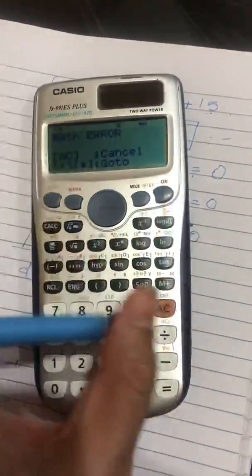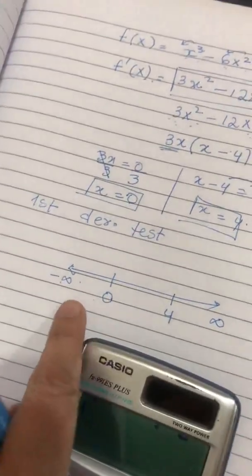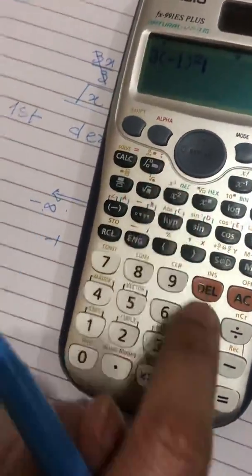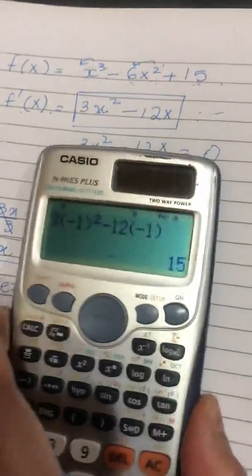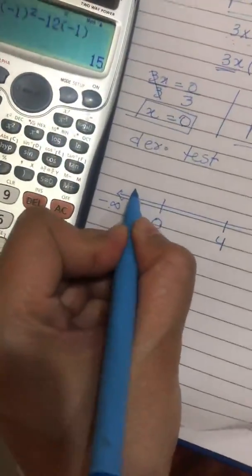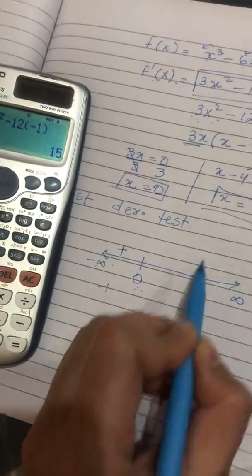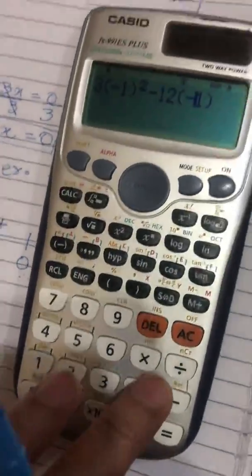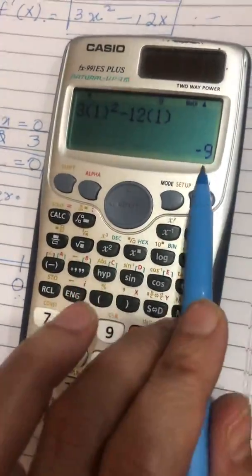In place of x I will put minus 1. So, I will write 3 times negative 1 squared minus 12 times negative 1. I get 15, and as I said before, I am not concerned with the number, I am concerned only with the sign. Now, choose any number between 0 and 4. Let us suppose I choose 1, and I will put it in the first derivative to get a positive or negative sign. Here I get negative 9. As I told you, I am concerned with the sign.